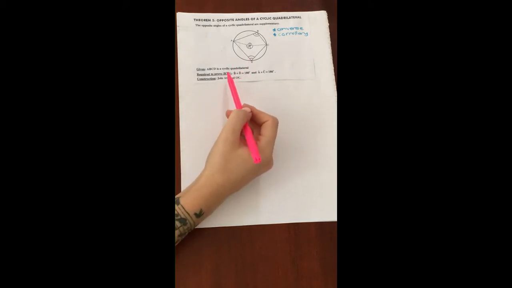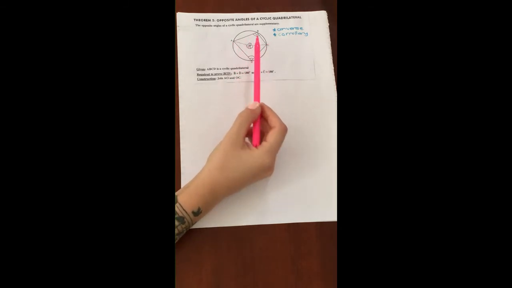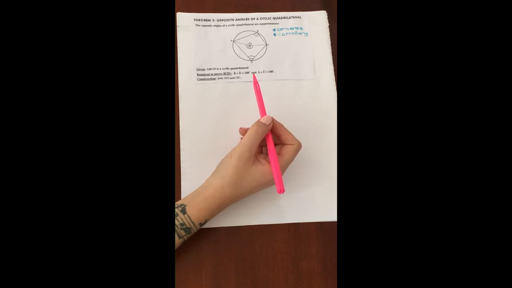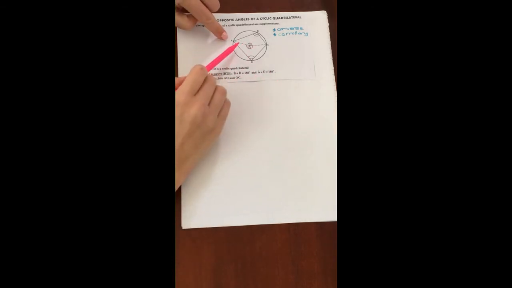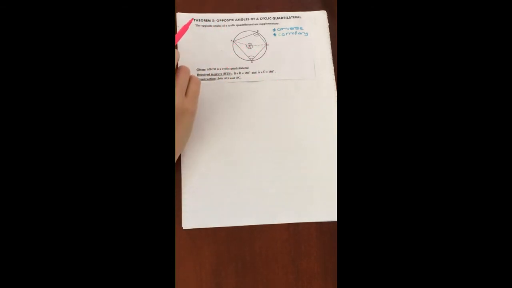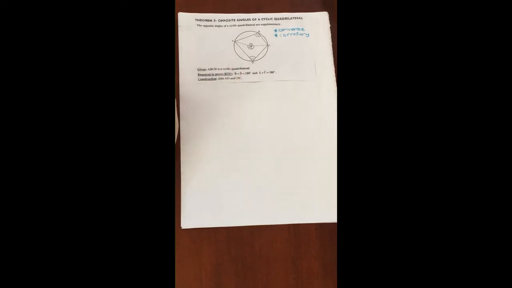Alright, so we are now trying to prove that the opposite angles are supplementary. We're going to play around with some of the previous theorems that you've learned. Remember, start by saying RTP: that A plus C is 180 and B plus D is 180. They say join or construct AO and CO. By the way, if you are asked in an exam to prove any of these, you'll have to do that step and say construct by joining AO and OC.